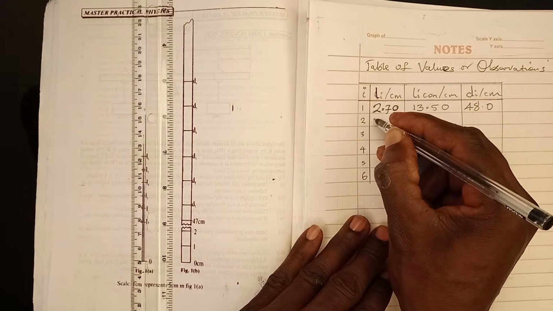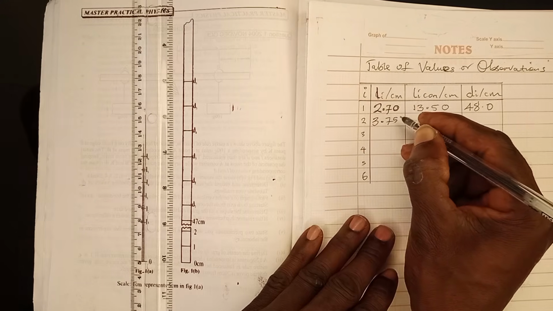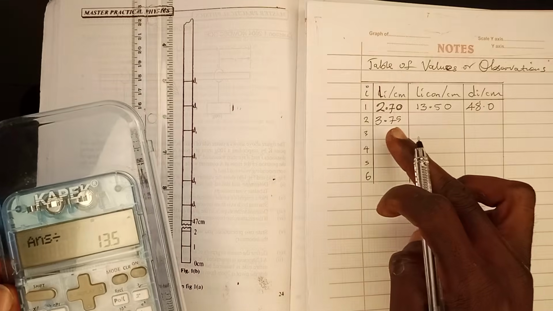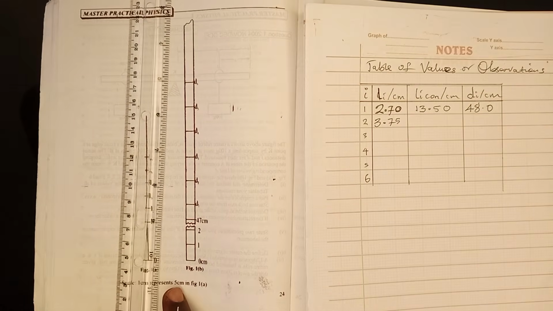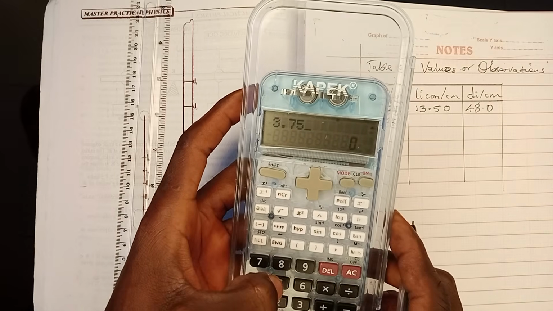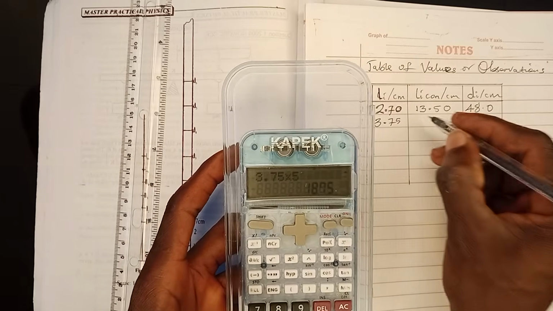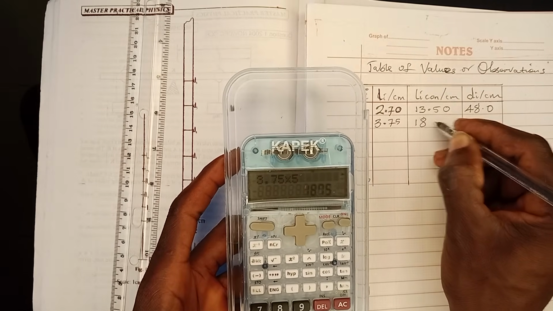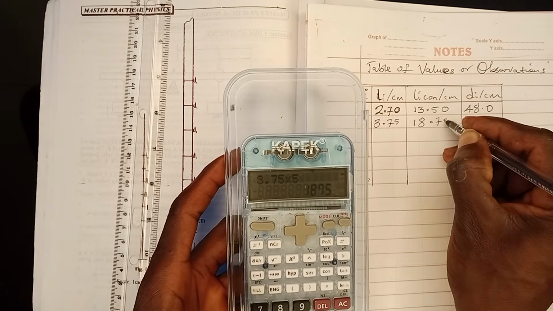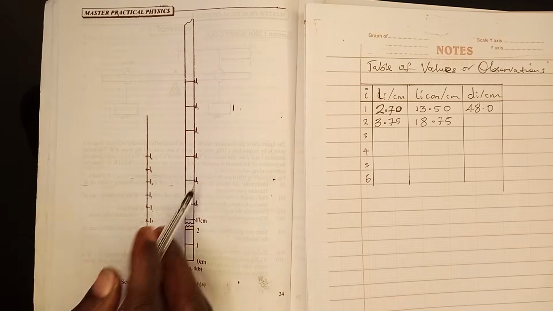So record 3.75. So 3.75 times 5. We have 3.75 times 5. That will give us 18.75.